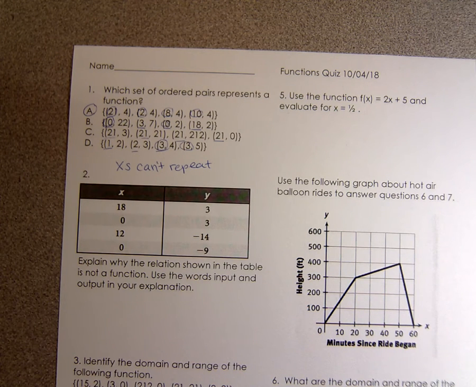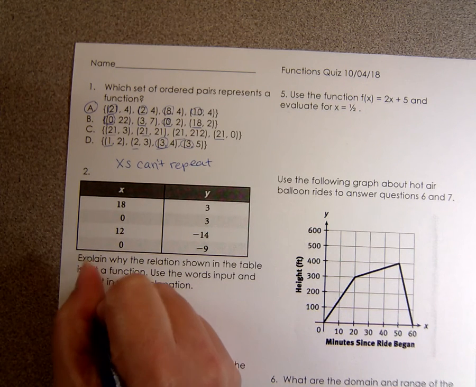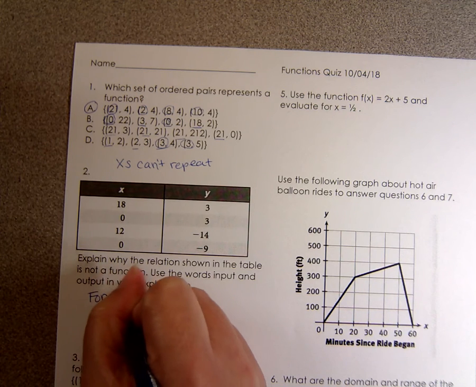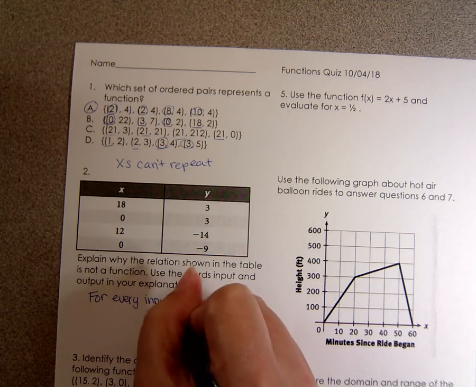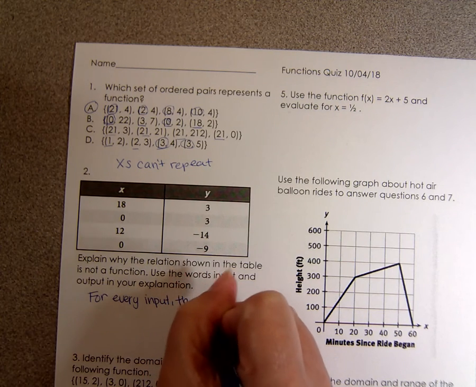Number 2 says, explain why the relation shown in the table is not a function. And it wanted you to use mathematical language. It wants you to use the words input and output. So remember, the definition of a function is that for every input, there can only be one output.